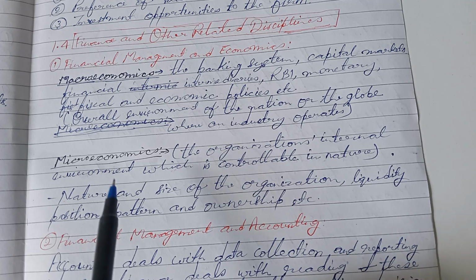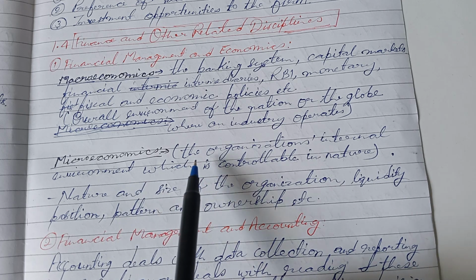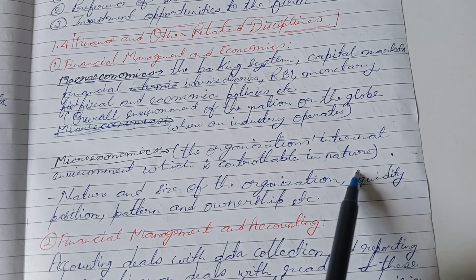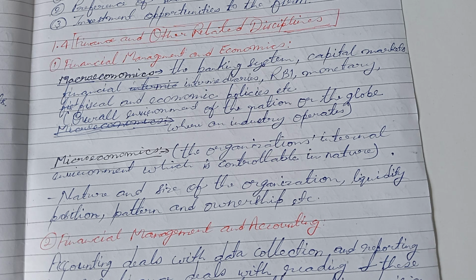Now the second thing is microeconomics. What is microeconomics? It is the organization's internal environment, which is controllable in nature. That's what we study under microeconomics. This is controllable, which means you can control the internal environment of the organization.